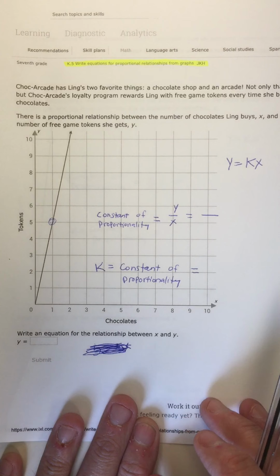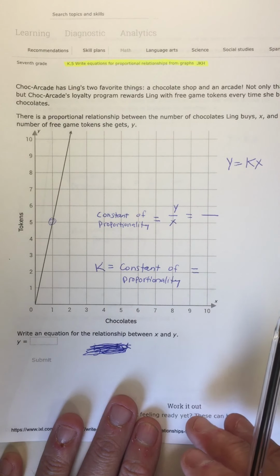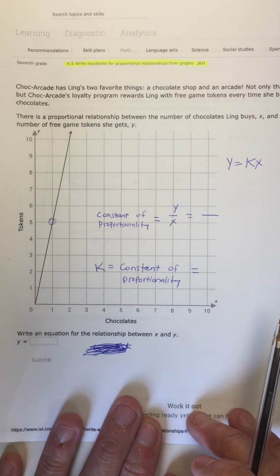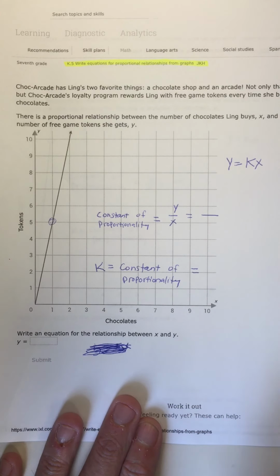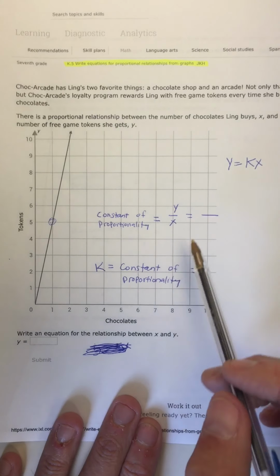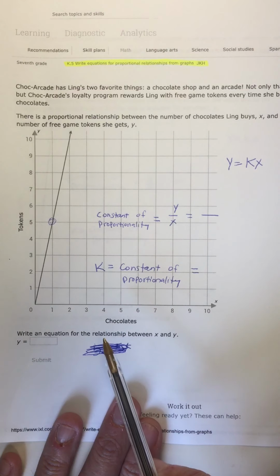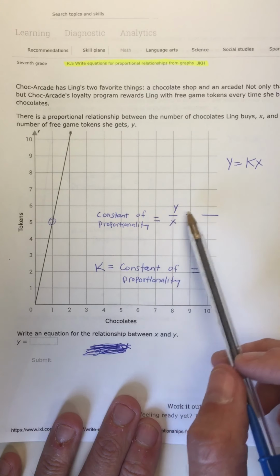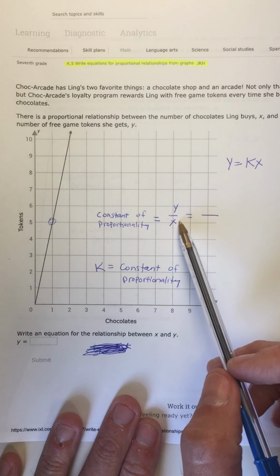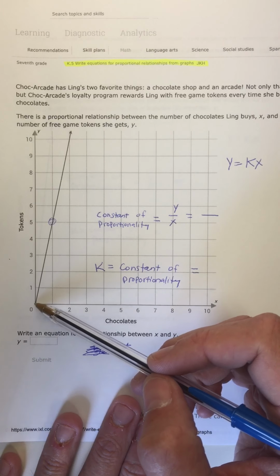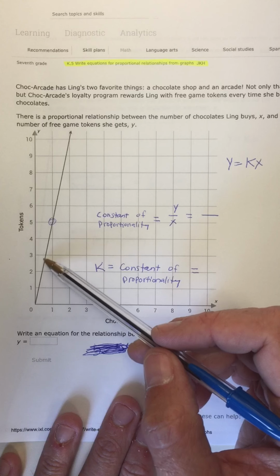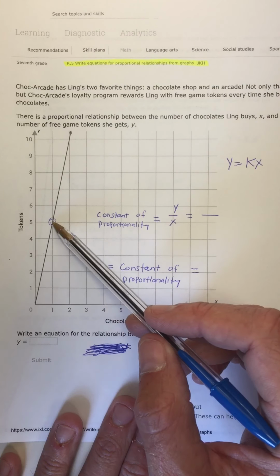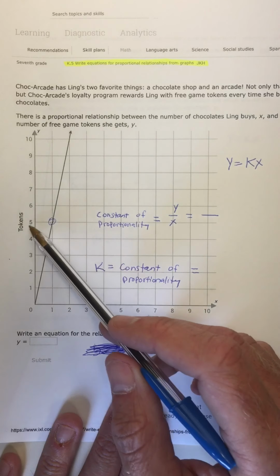To express or write an equation for the relationship between x and y, it's really pretty simple. We just have a couple of steps to do. The first thing is we find the constant of proportionality, which we have been doing for a while now. The constant of proportionality, remember, is written as y over x. Now to find that, we start at 0, 0. We follow the straight line until we get to a junction here. This junction is at 1, 5.